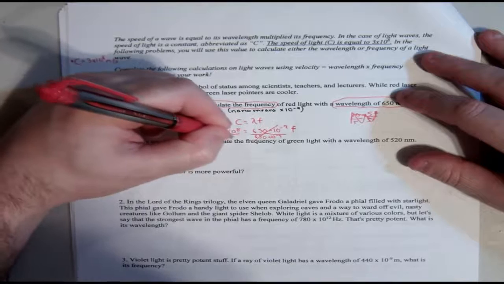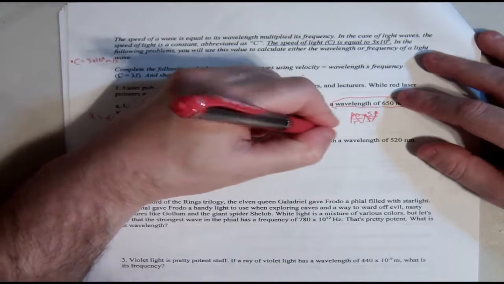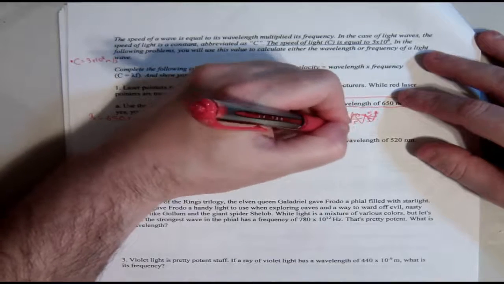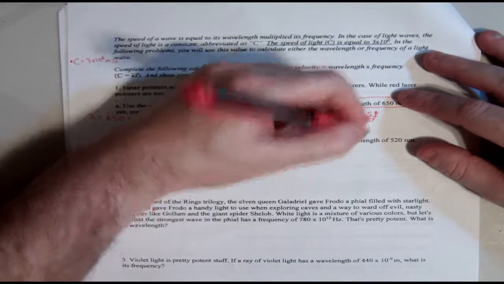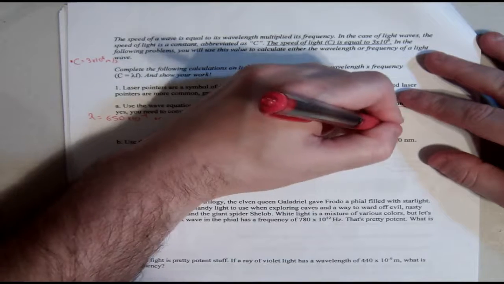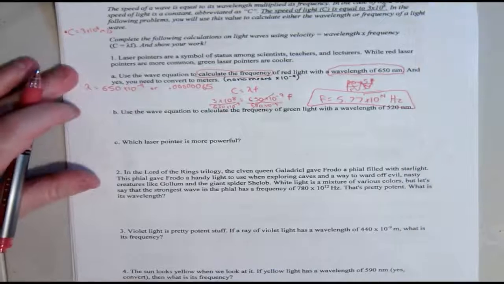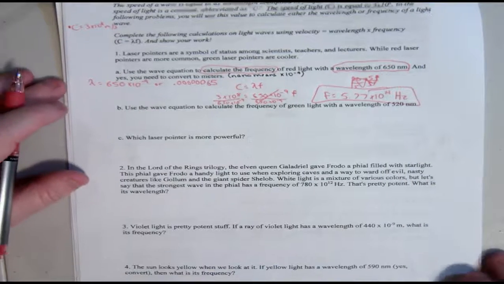650 times 10 to the minus 9, and you should get a frequency of 5.77 times 10 to the 14. And the frequency is in hertz, just FYI. So very easy. These next ones, again, very, very easy. So let's look at B.